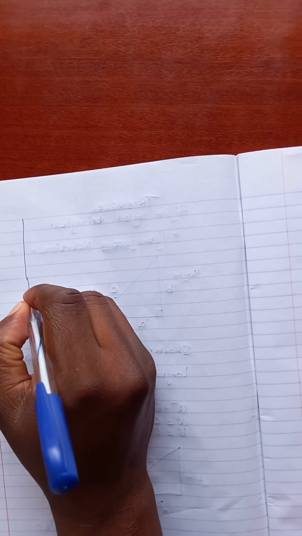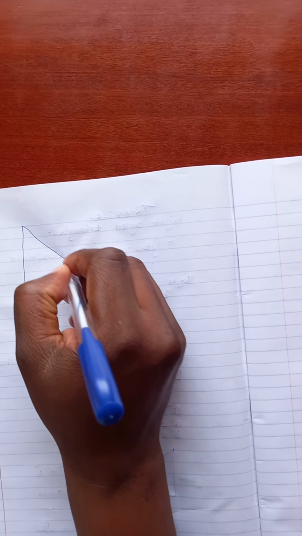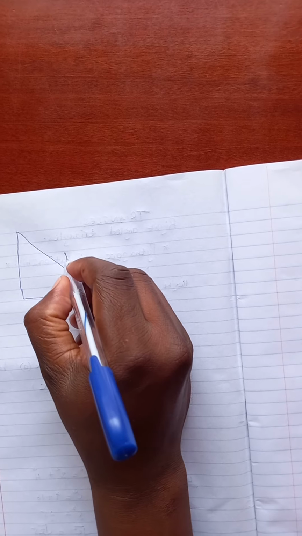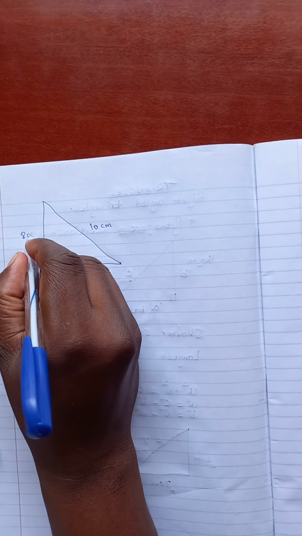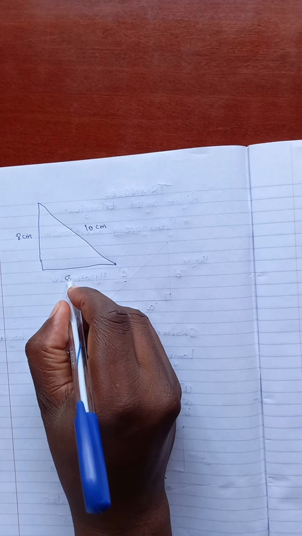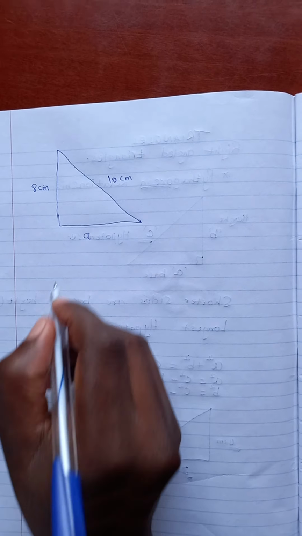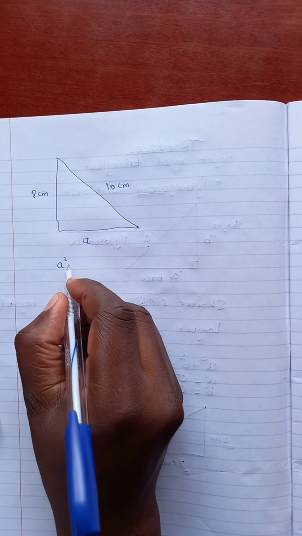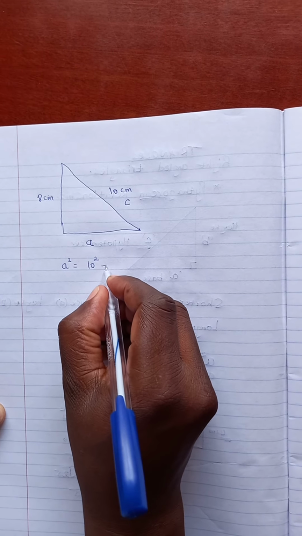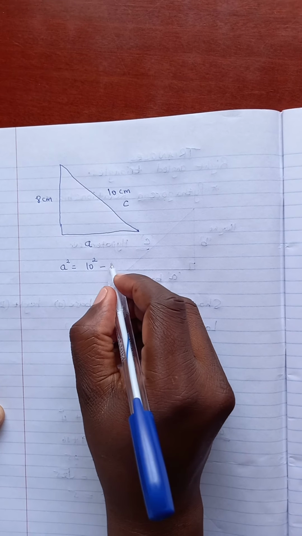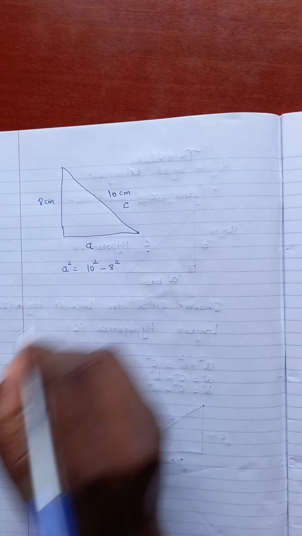In another instance, learners, we are given a triangle where the longest side is 10 centimeters, and one of the shorter sides is 8 centimeters, and you are required to get the base, which is represented by letter A. We are going to say A squared is equal to the longest side, which is C, 10 squared, minus one of the shorter sides, which is 8 squared.